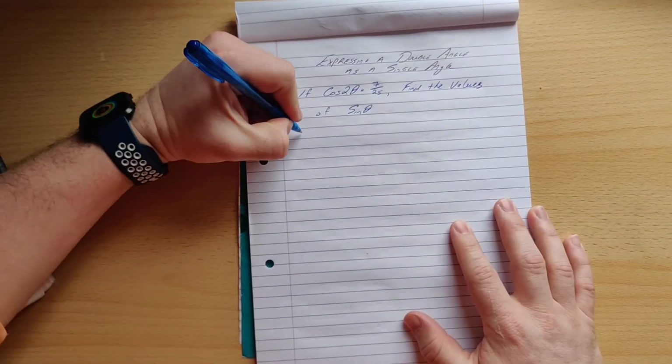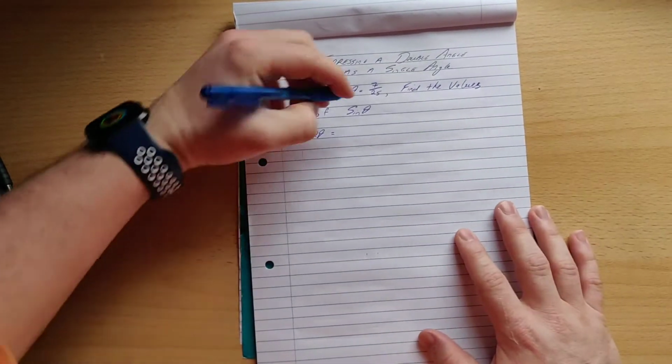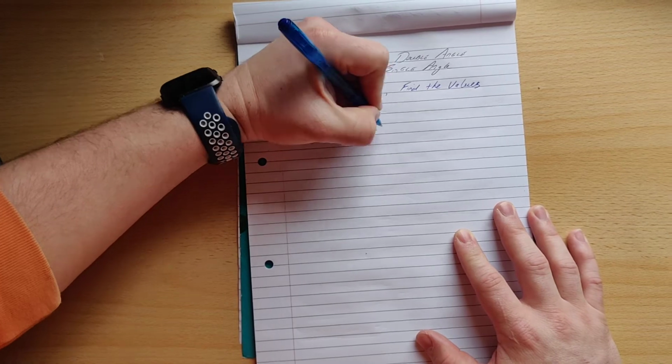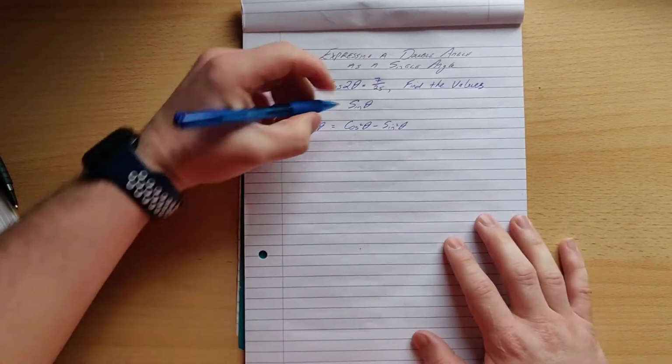So cos of 2 theta is actually, from the log tables, cos squared theta minus sine squared theta, which is grand.